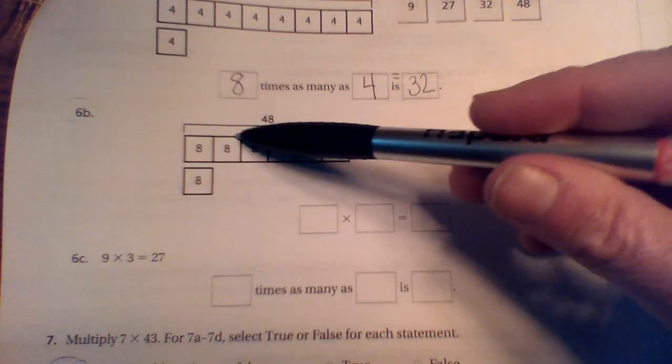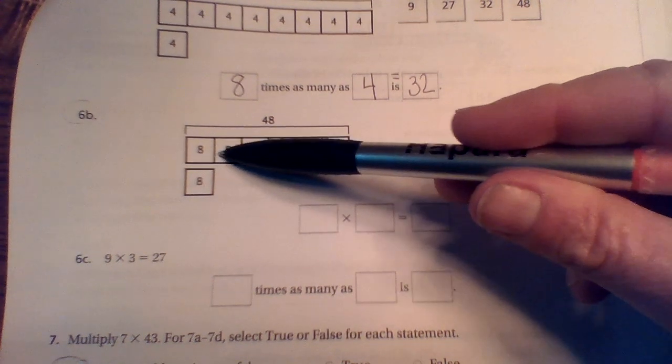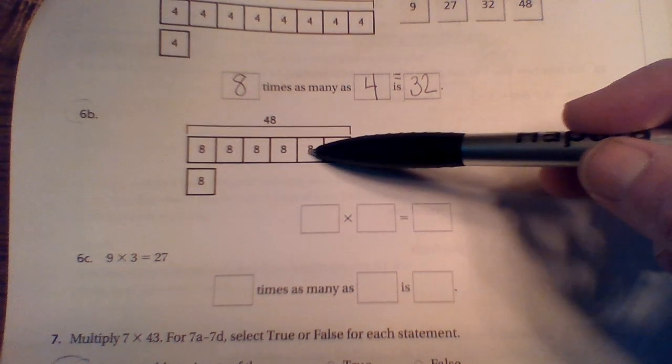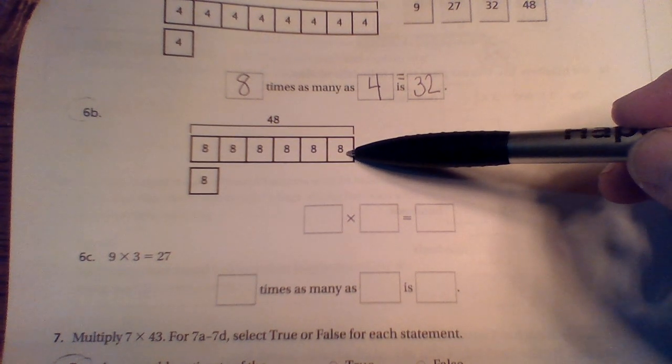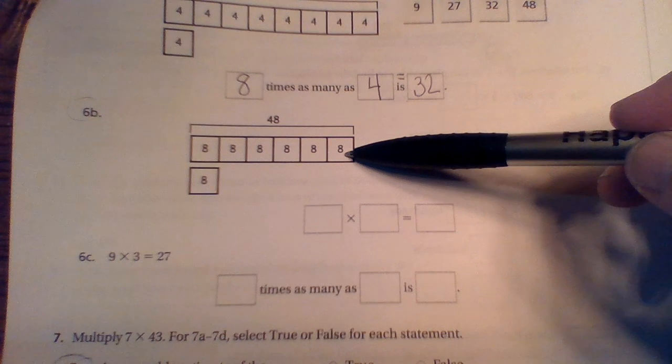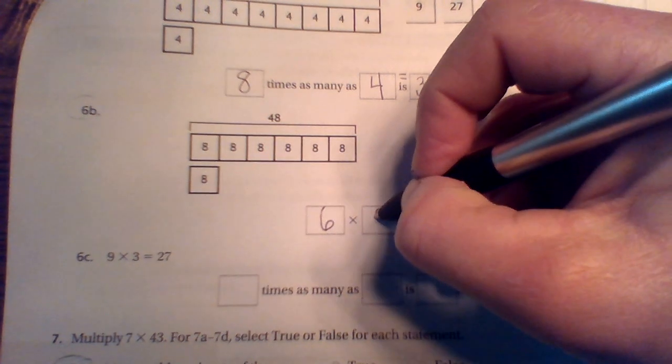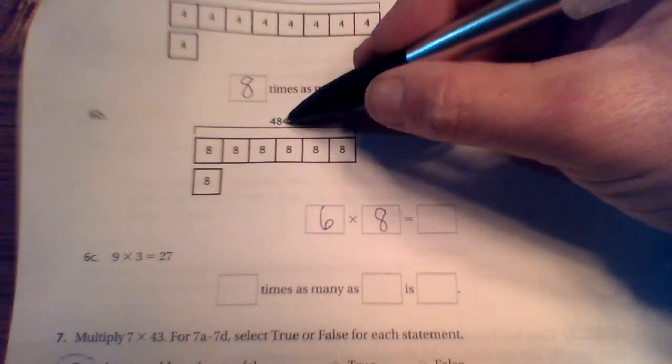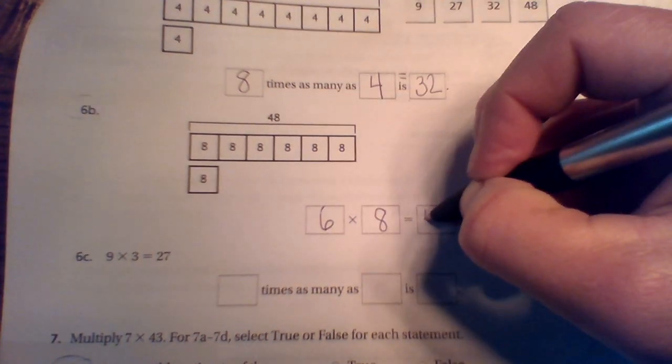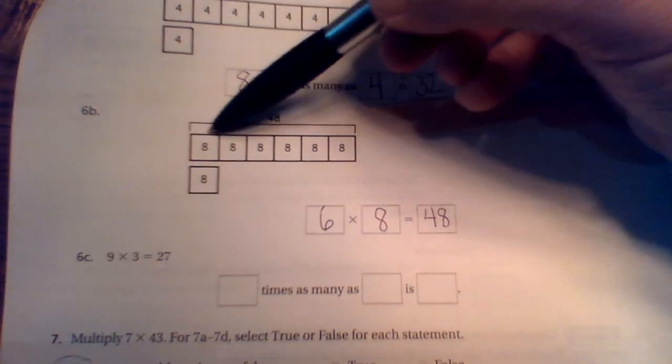So how many 8s do you see? I see 1, 2, 3, 4, 5, 6. 6 times as many as 8. 6 8s are 48. Your bracket number is your total. So we have 6 8s that make 48.